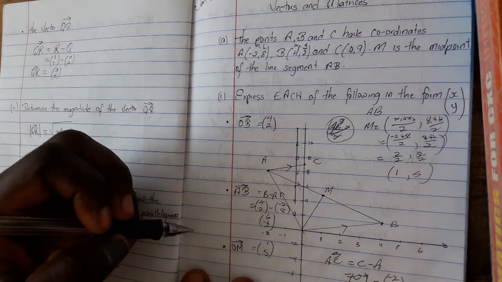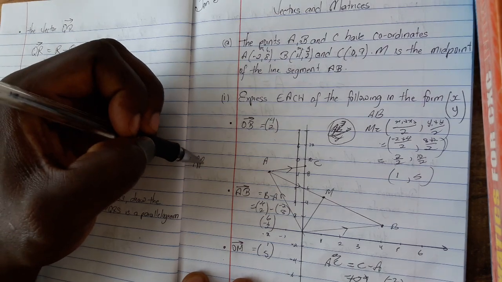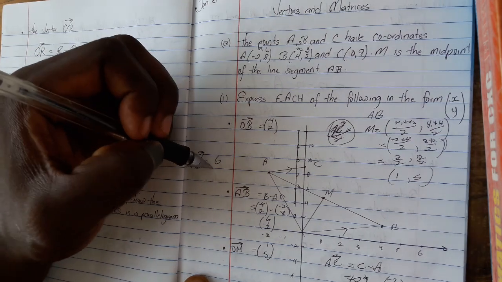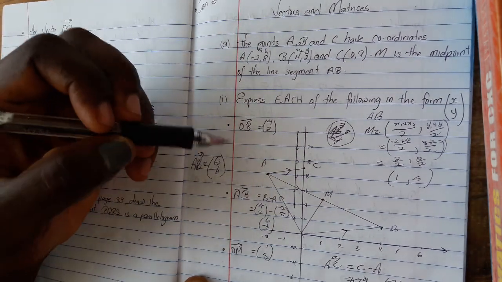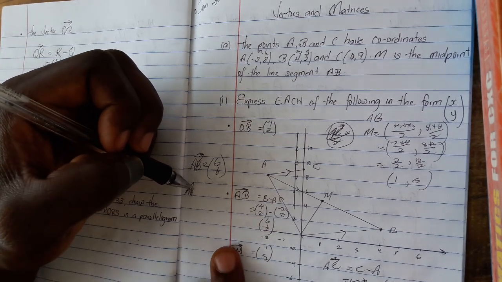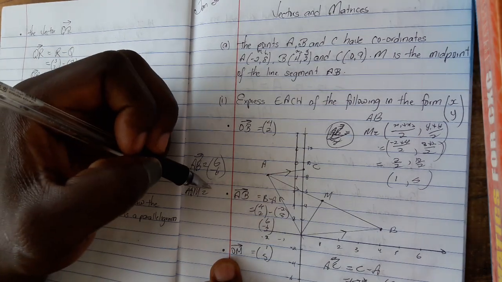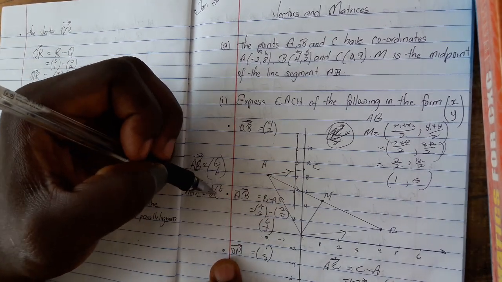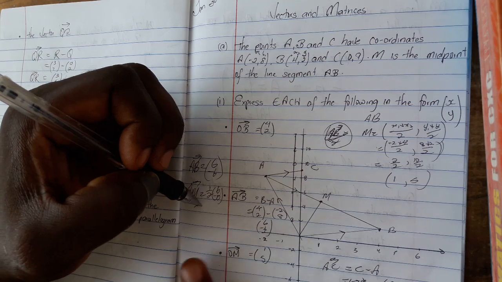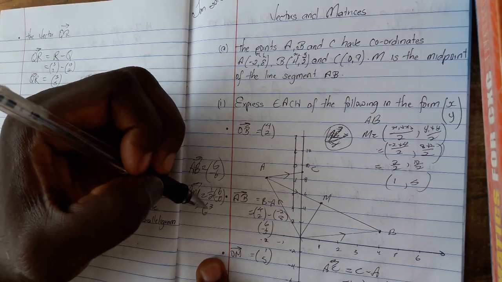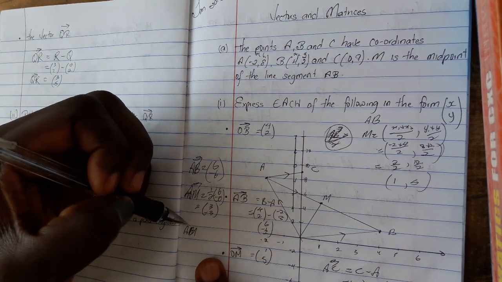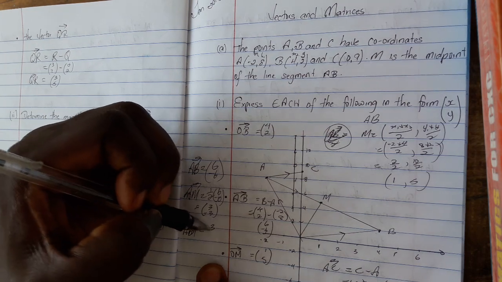Okay, so if we're saying that AB, from A to B, was 6 and minus 6, and if we're saying that M is the midpoint of AB, then A to M will be half of 6 and minus 6. So I was dividing that by 2. This would end up being 3 and minus 3. So AM is 3 and minus 3.